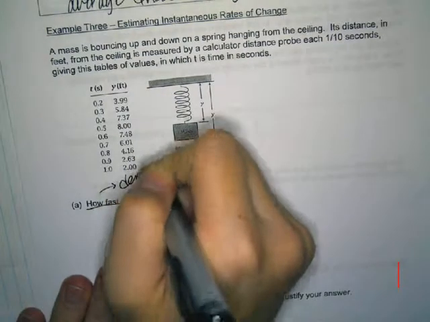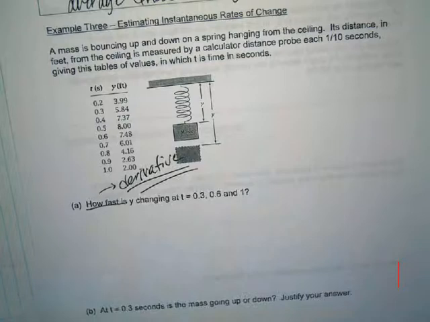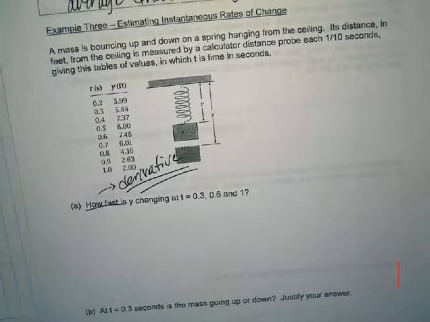Josh, you got it. Brennan? 18.5. Somebody else get it? That is correct. Okay, so 18.5. And then another change in y over change in x, but this time I'm going to use the values on the other side of 0.3.